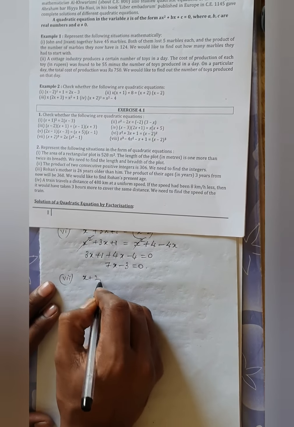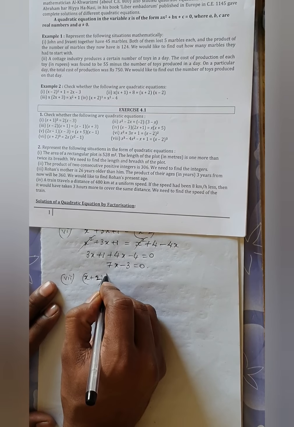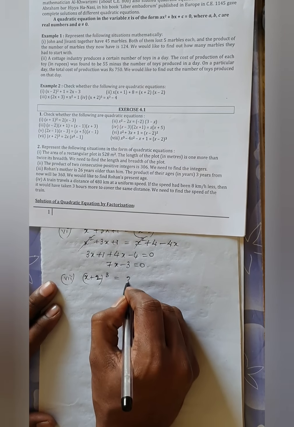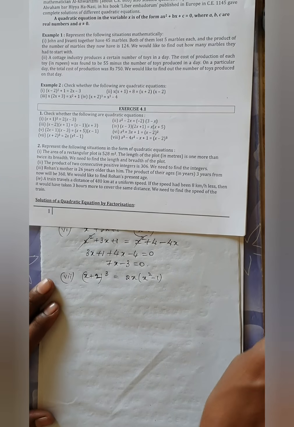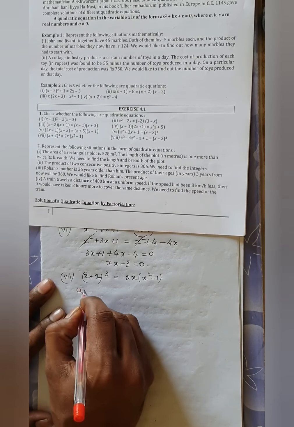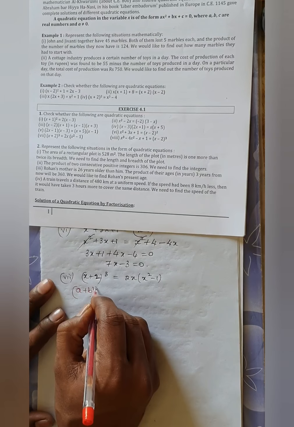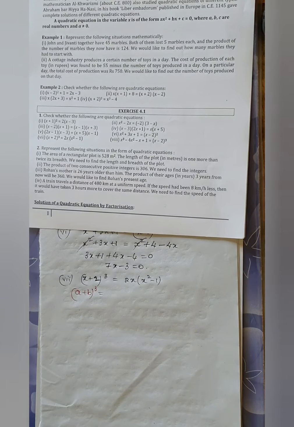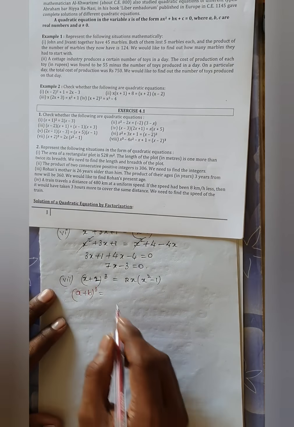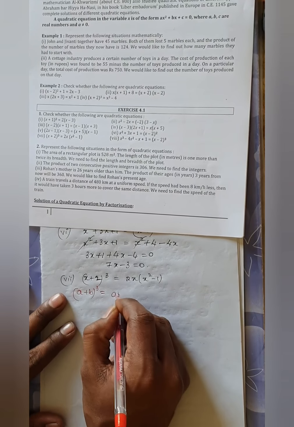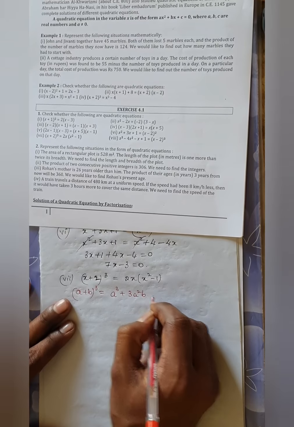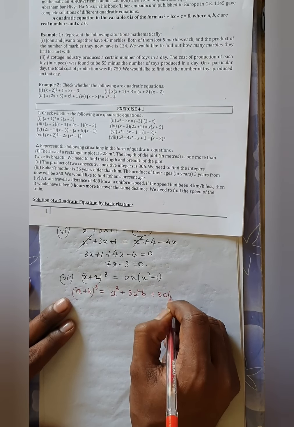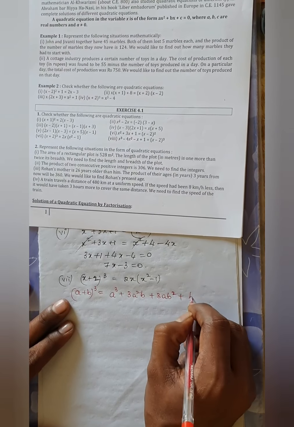I have x plus 2 whole cube is equal to 2x into x square minus 1. Now this is of the form a plus b whole cube. I hope few of you remember the formula and few of you might have forgotten it. Okay, I'm going to write the formula. a plus b whole cube is a cube plus 3a square b plus 3ab square plus b cube.